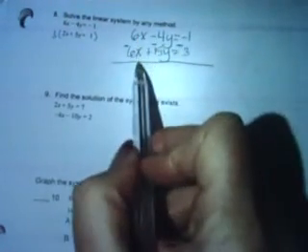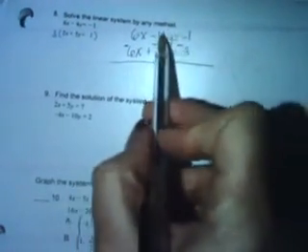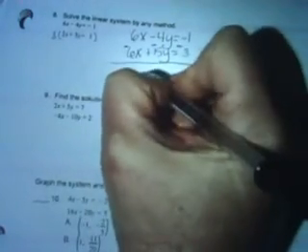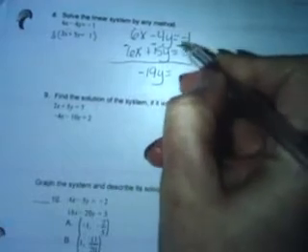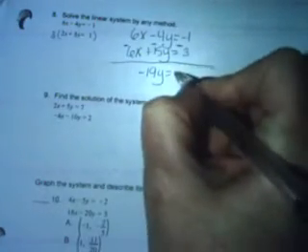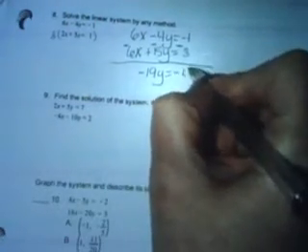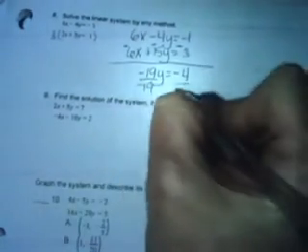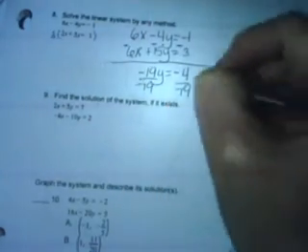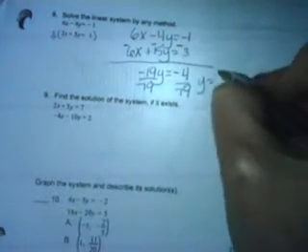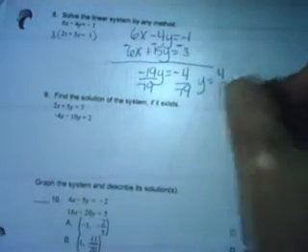6x minus 6x cancels out. -4 minus 15 is -19y equals -1 minus 3, which is -4. Divide by -19 on each side. Leave it as a fraction, just make sure it's reduced. It's going to reduce to positive 4/19.